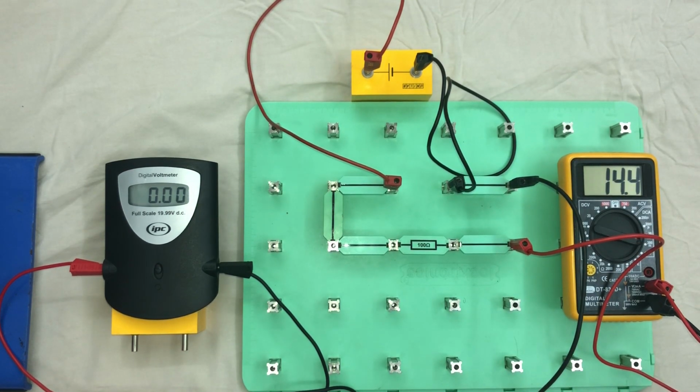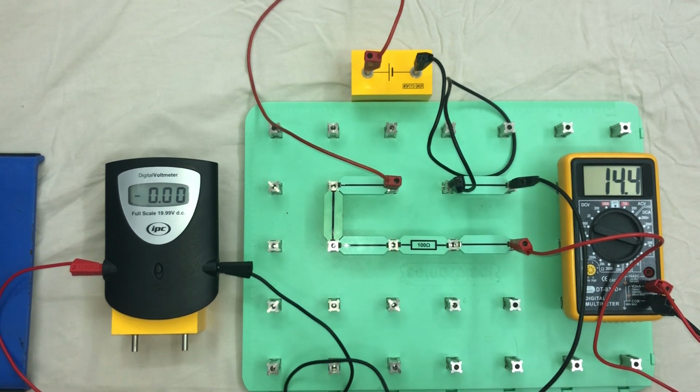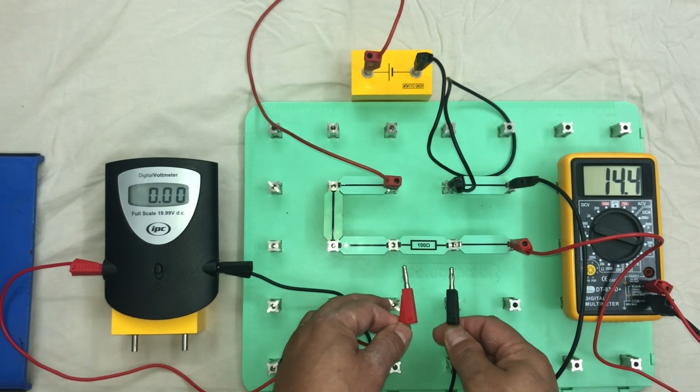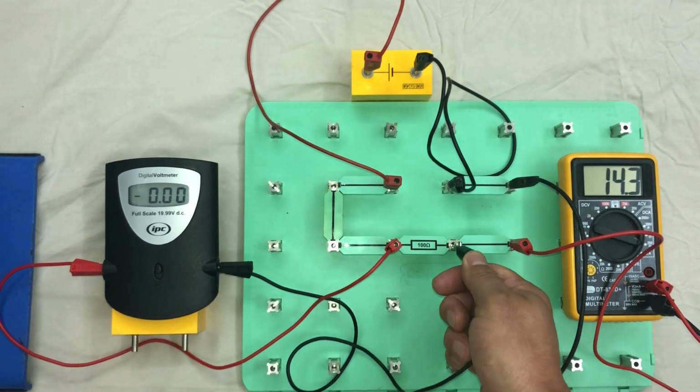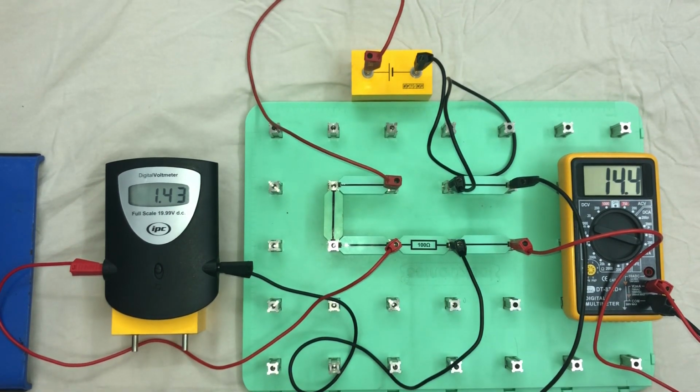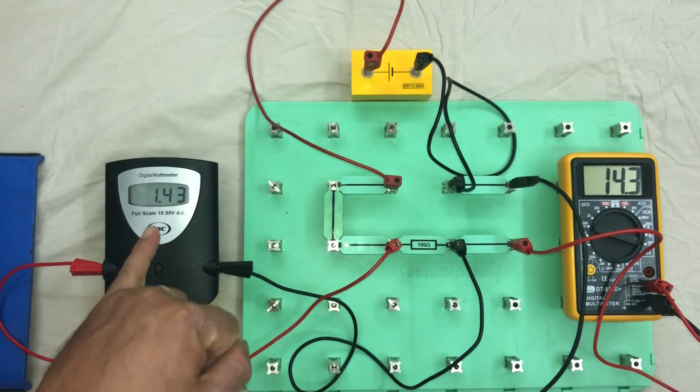Okay, final measurement. We need the potential difference, the potential drop across the load, across the external resistor. We do this, we use the same voltmeter and we're just going to go like that. So there we have it.